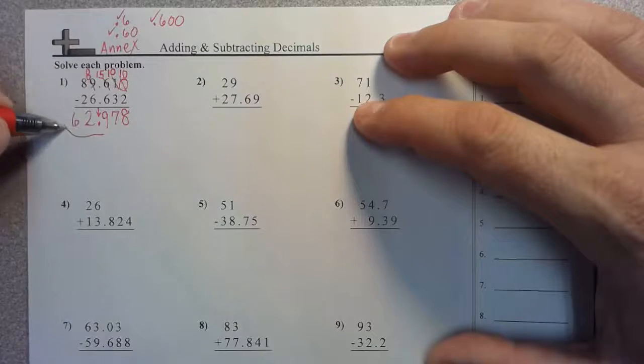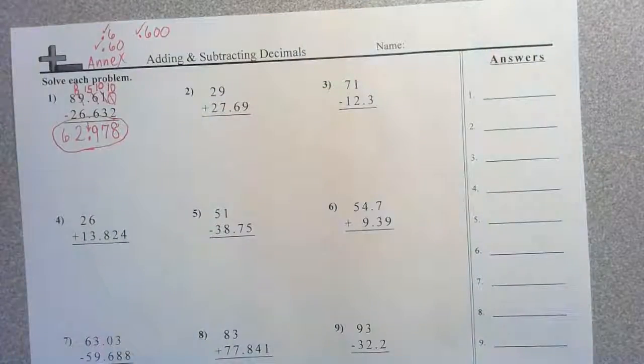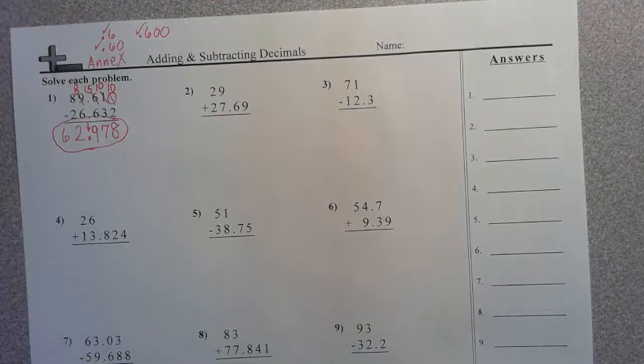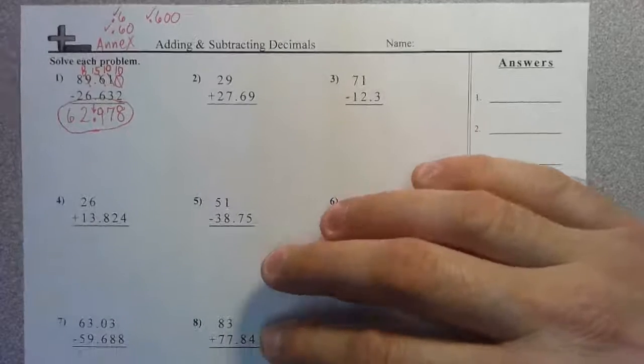So our answer is 62, and anybody know how to say that number right there? Holly, go ahead. Get a sucker, yeah, good. She raised her hand like you're supposed to.